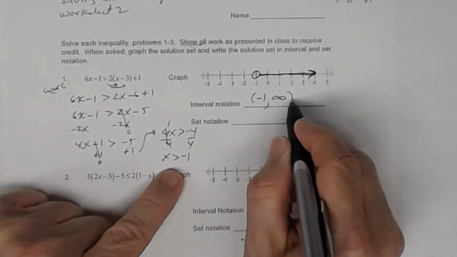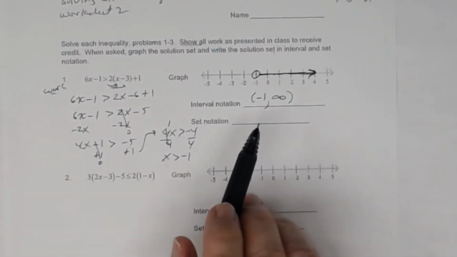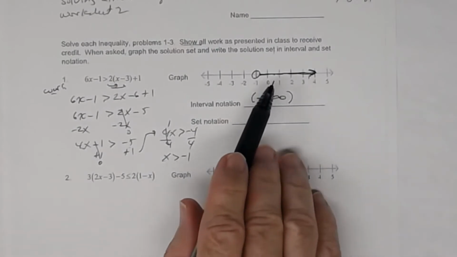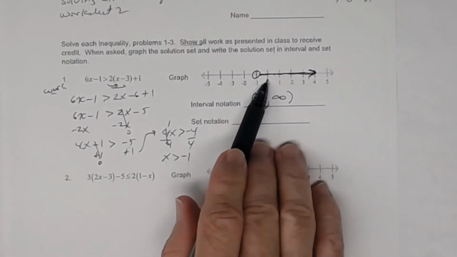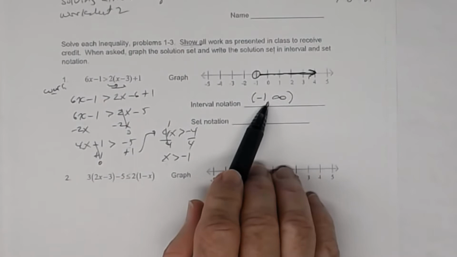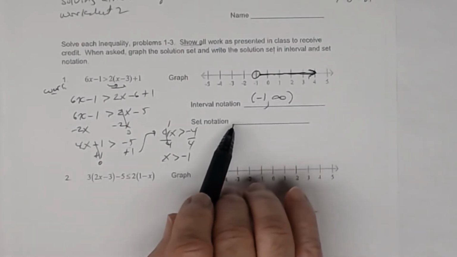All the way to infinity with parentheses. All right? And so there's your interval notation. So this graph, in terms of interval notation, is this. Now to write a set notation, that's easy as well.